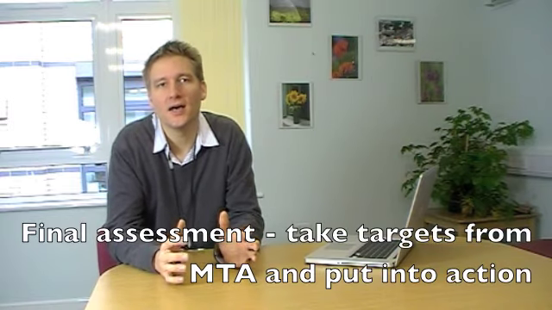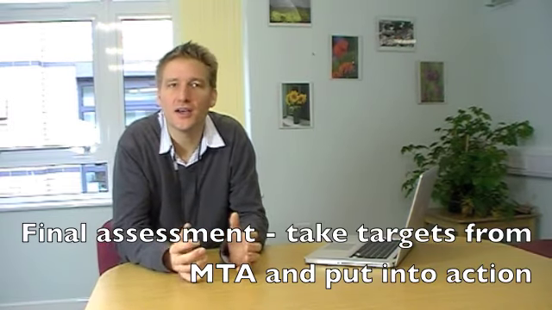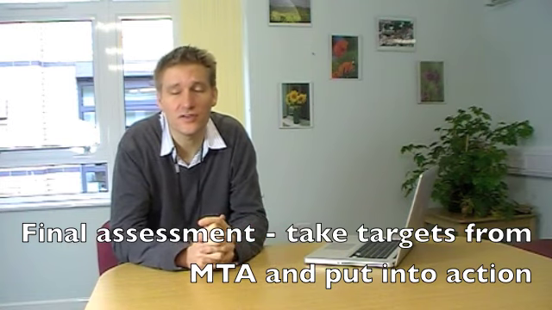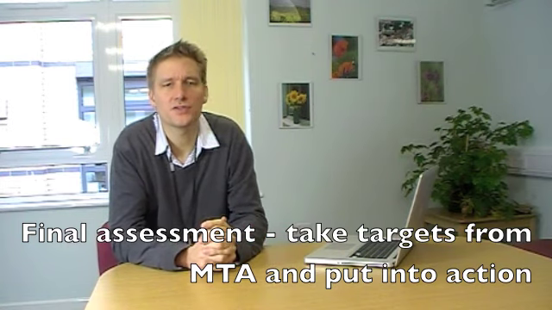Following that, we build up to a final assessment, at which point the students are able to take the targets that they've been given in the mid-term assessment and then try and put them into action to create a larger piece of writing, not always done in class, and not often done in class really. If we continue with Year 8, they would then take their targets from the mid-term assessment and put them into action when they produce their own biography.